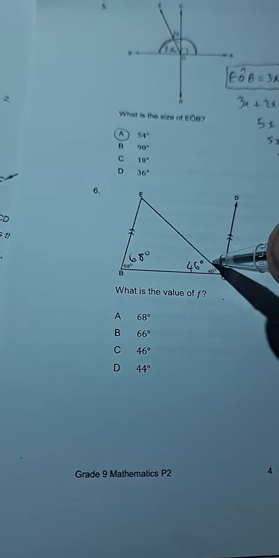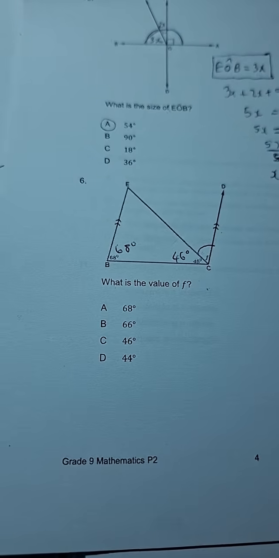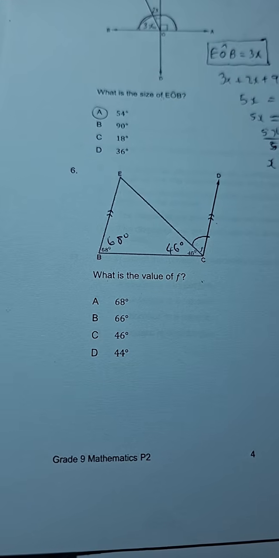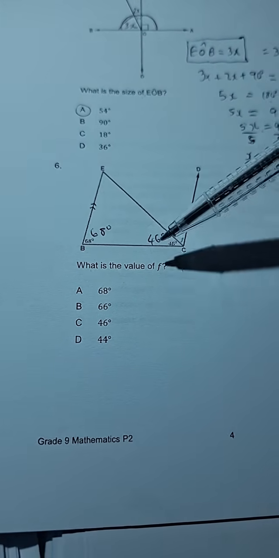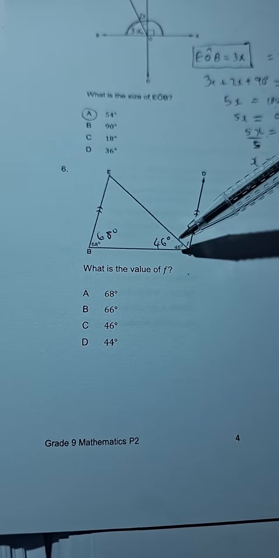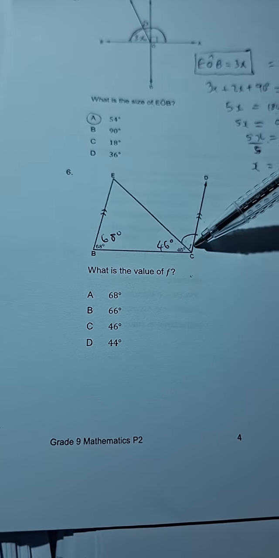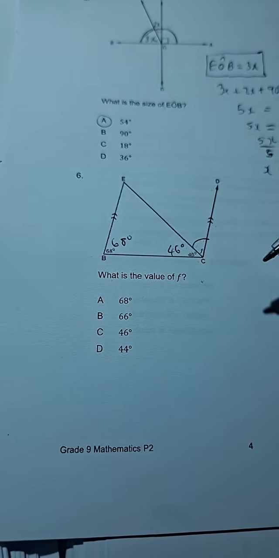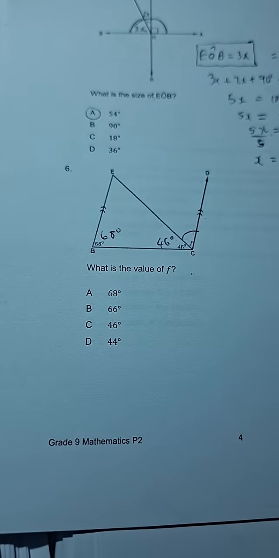Okay, f is just this portion. Now we are being asked what is the value of what? Of f. Okay, now this is 46. This is an angle 46 next to f. It makes up the entire angle DCB. Okay, this is 68 degrees.